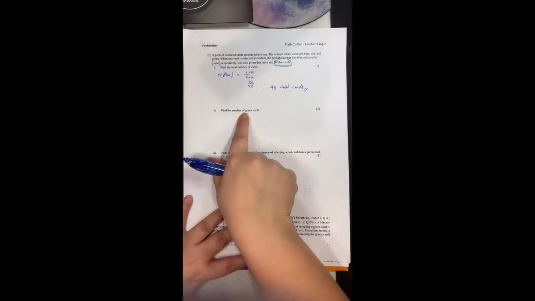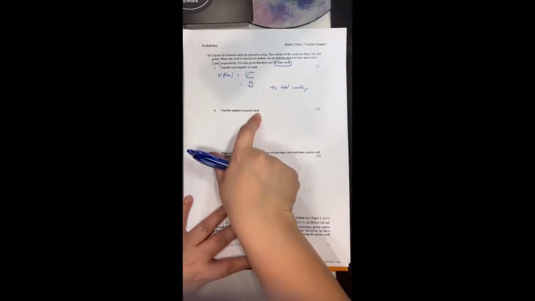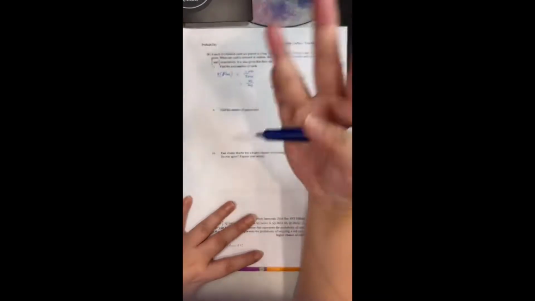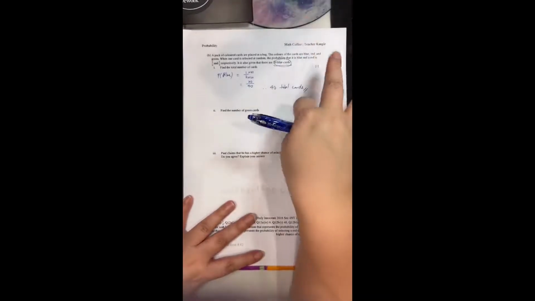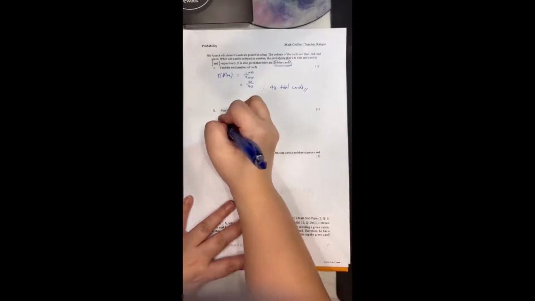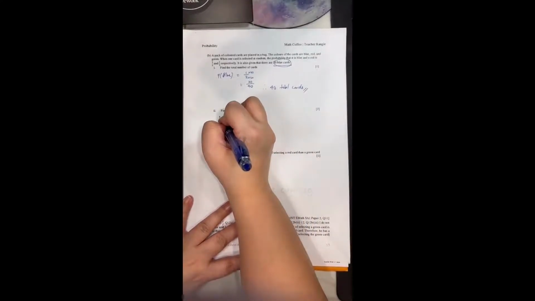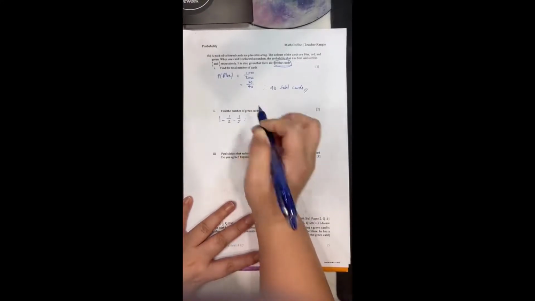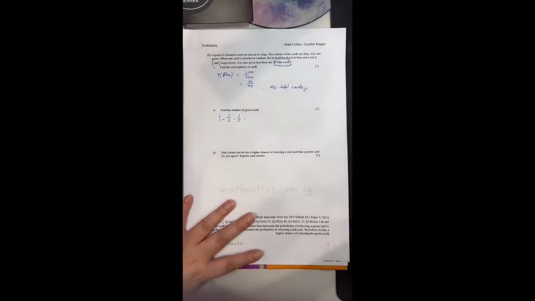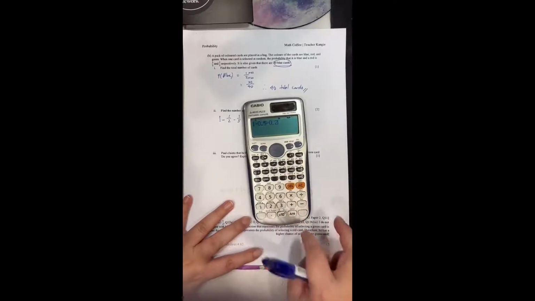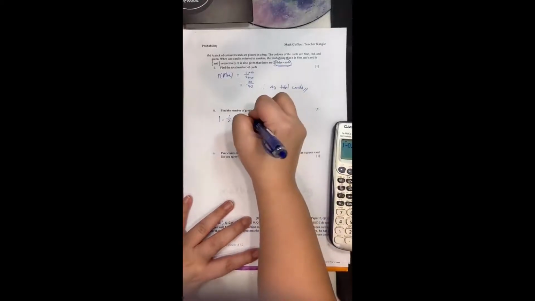Next, they ask, find the number of green cards. Now the bad news is I'm only given the blue fraction and the red fraction. I don't have my green. But in this situation, I only have 3 colors, so all 3 fractions added together will definitely give me 1 whole, right? So I just need to do 1 whole minus half and minus 1/5. 1 minus half minus 1/5 will give us 3/10.